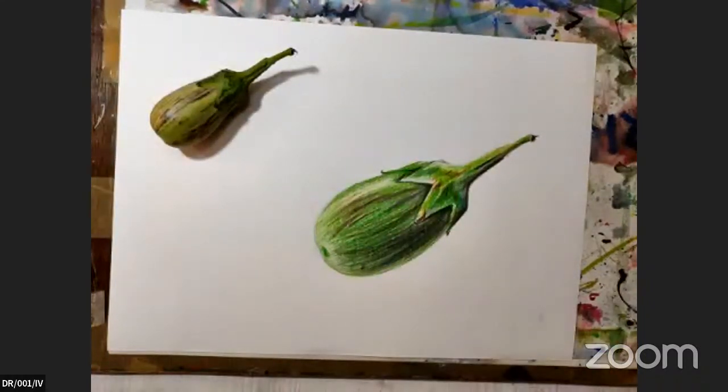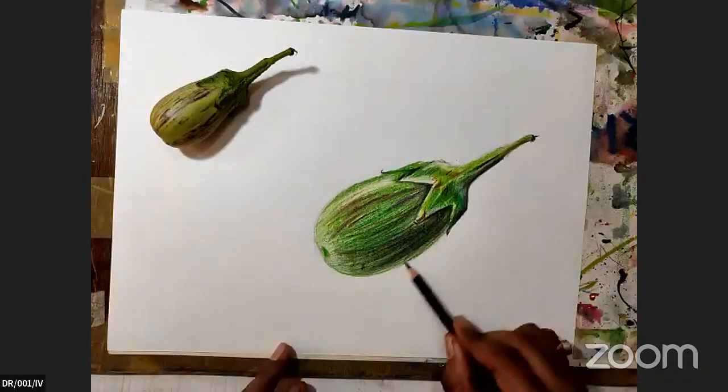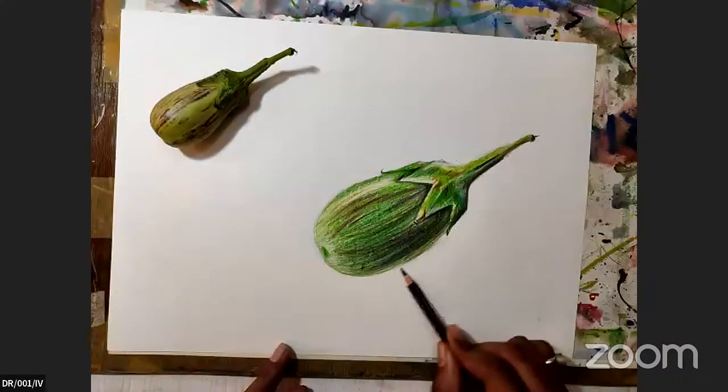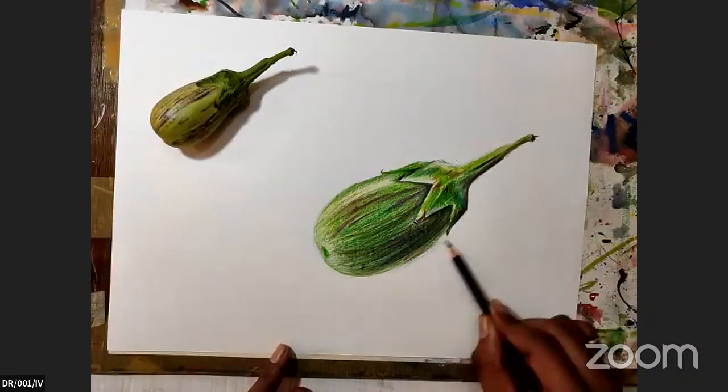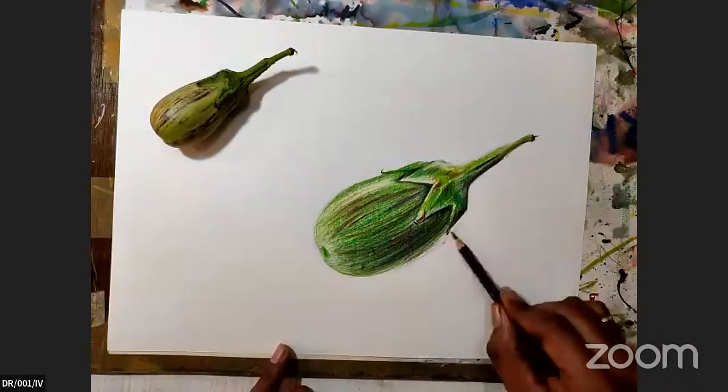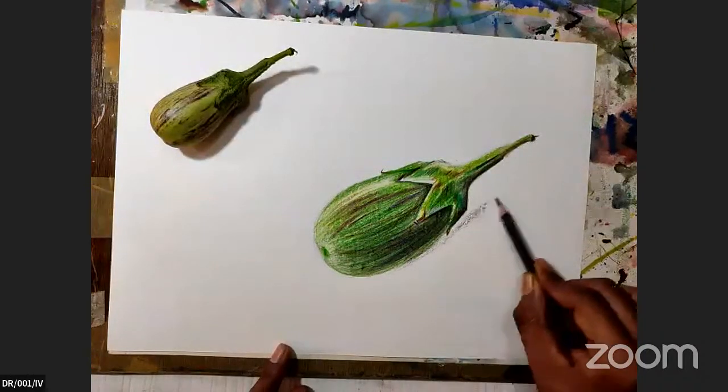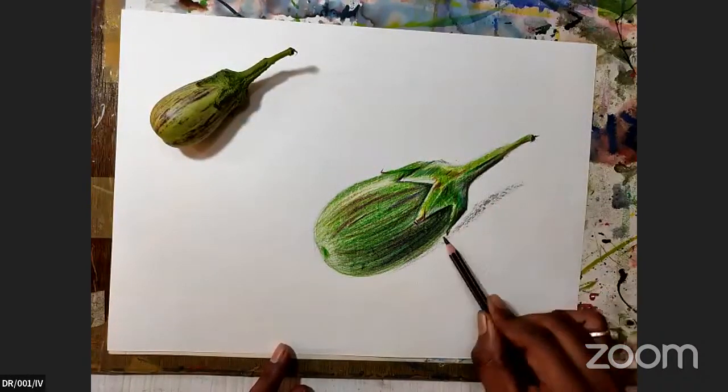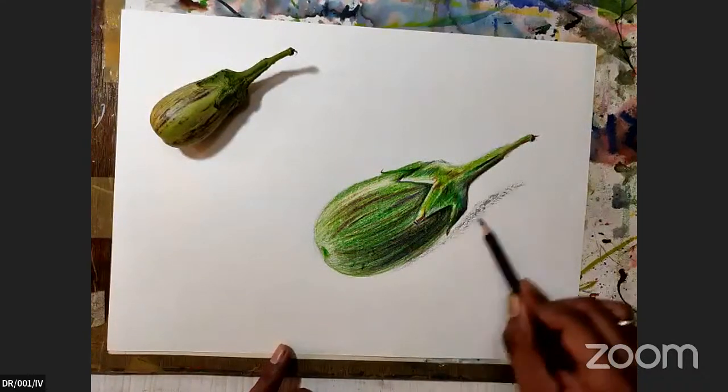Now, shadow. If you want to draw the shadow, you can also. You should use light gray color for this shadow.